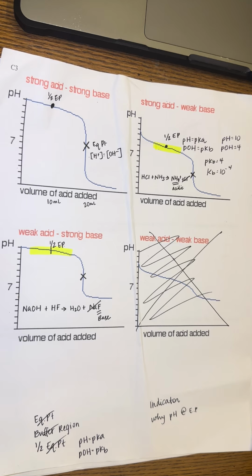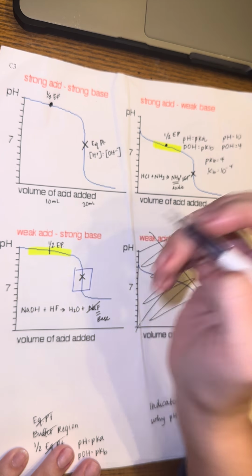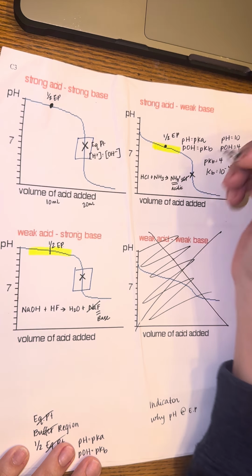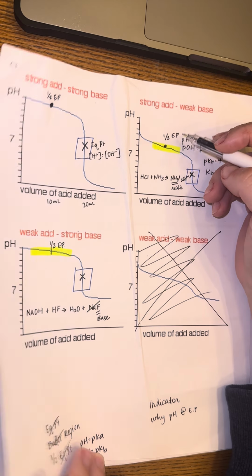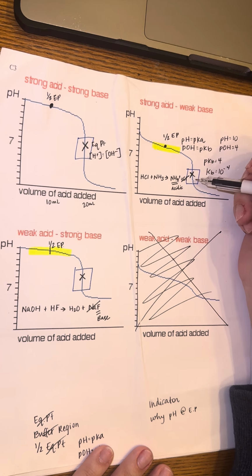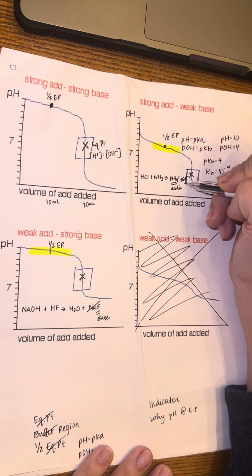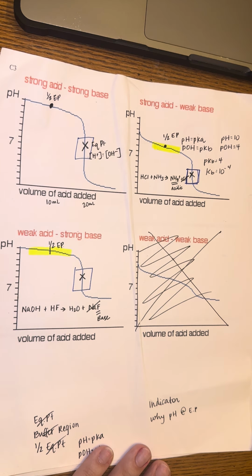The last thing I think, if I think of more, I'll come back to it, is you are going to be asked, hey, what indicator should you be using? What you want to do is focus on the pH at the equivalence point. If I know I'm titrating a strong acid with a weak base, I should know the equivalence point is going to be below 7. So in my list of indicators, which will be given, with what colors they change and what range they change in, I would look for one that changes at a pH below 7. So I know when to stop my titration.